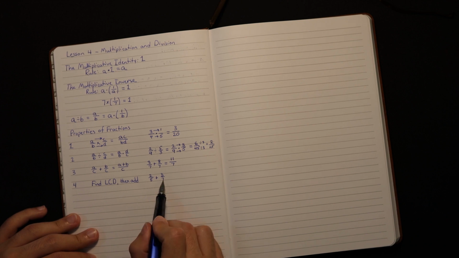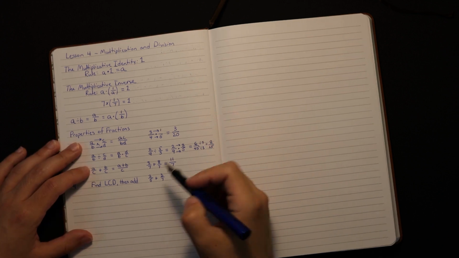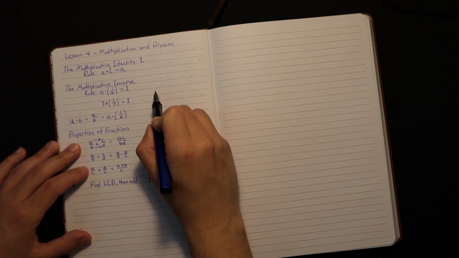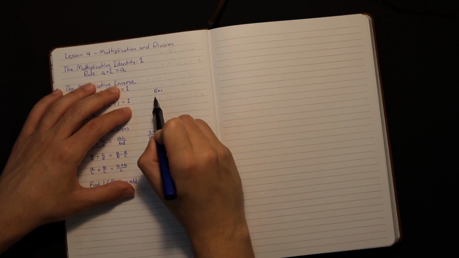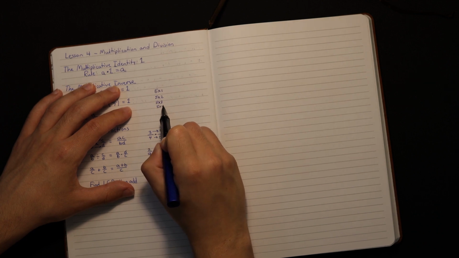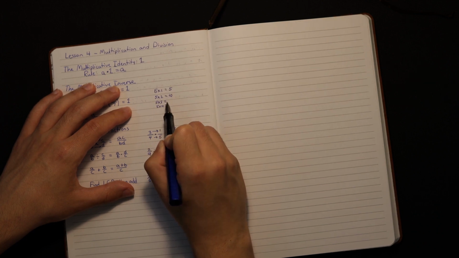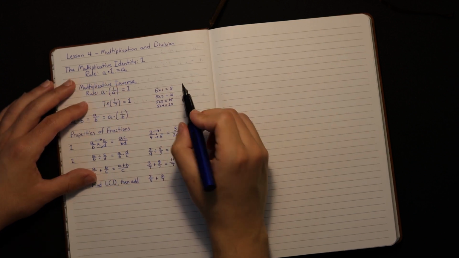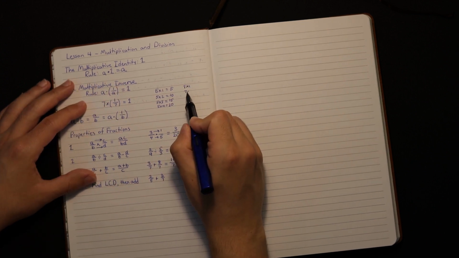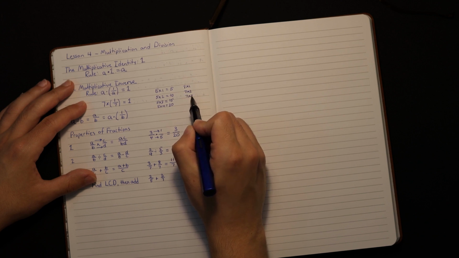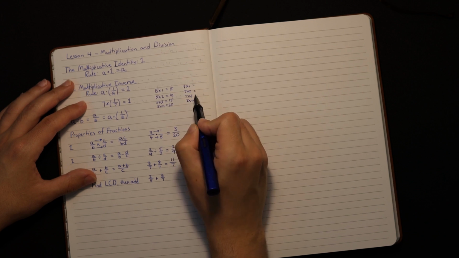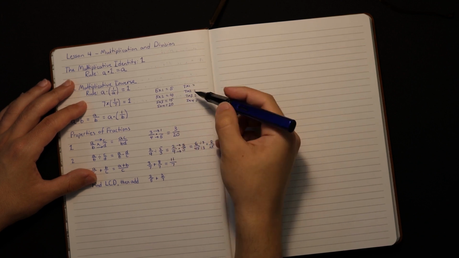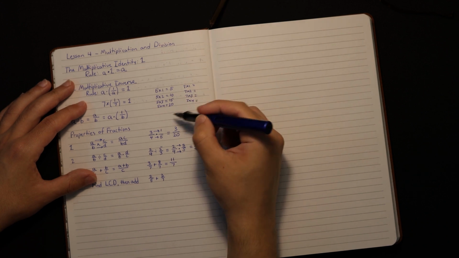You're going to take each denominator and find its multiples. So for example, if I start with the number 5, I'm going to find 5 times 1, 5 times 2, 5 times 3, 5 times 4, and so on. So this would be 5, 10, 15, 20. And you're going to do the same thing with the 7: 7 times 1, 7 times 2, 7 times 3, times 4, and so on. And you're going to go until you find an answer that they have in common.